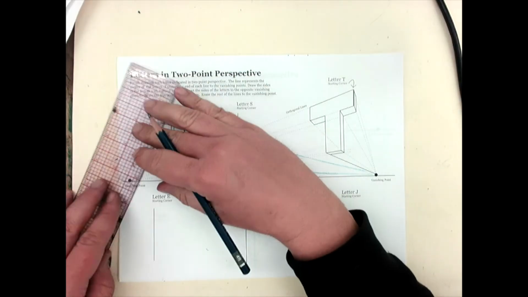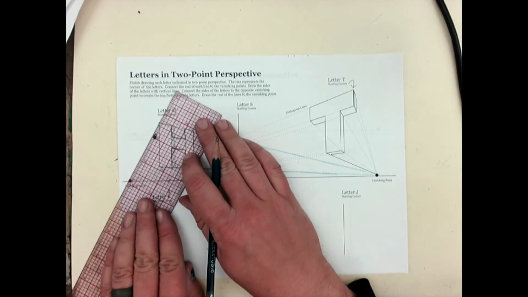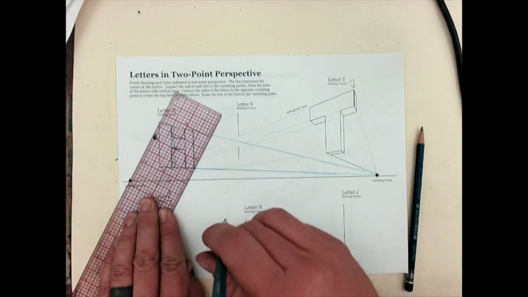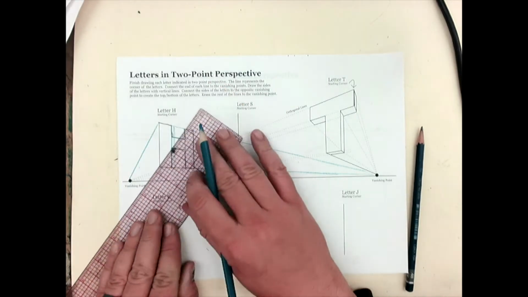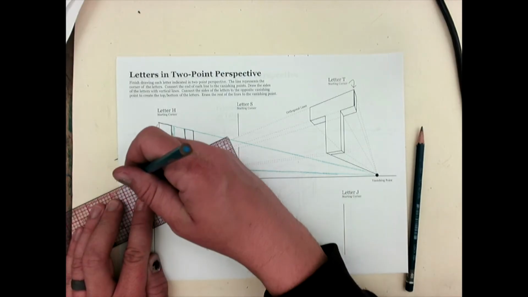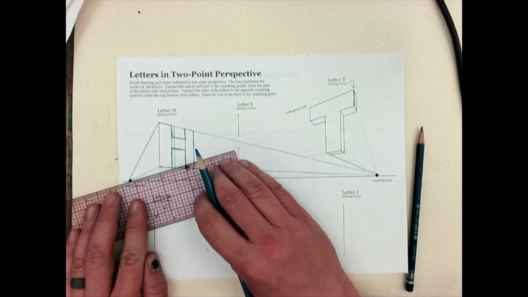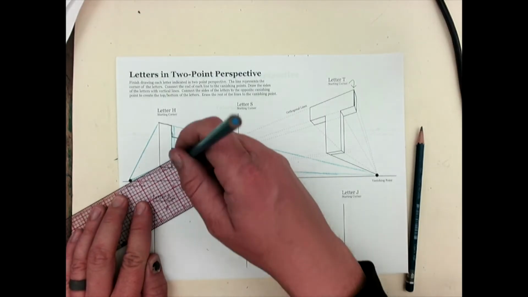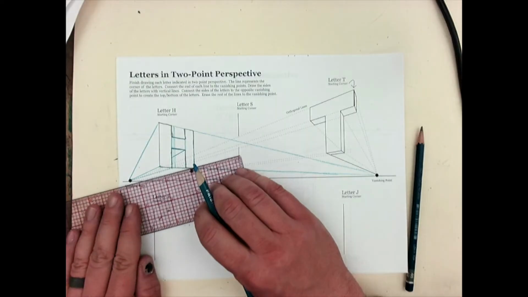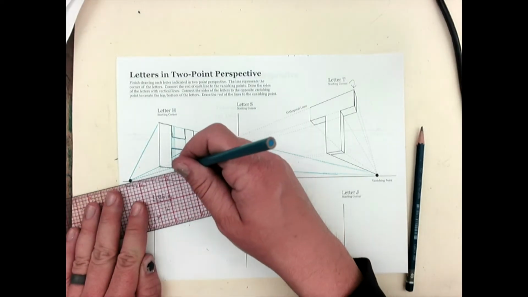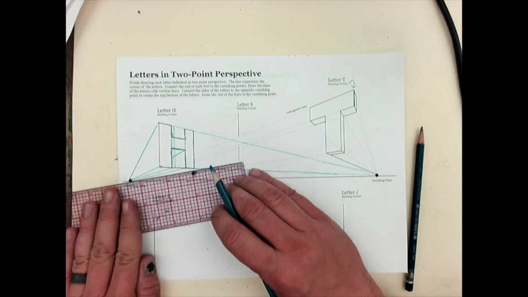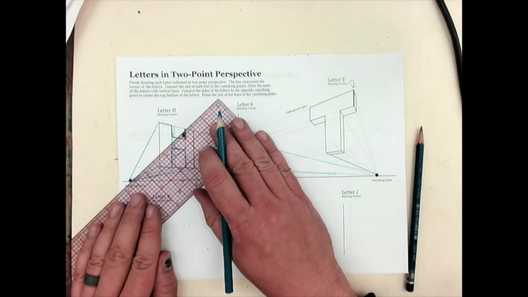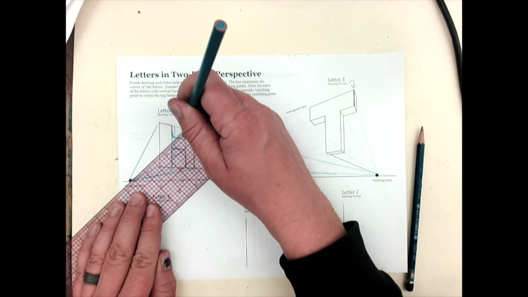So I darken that in. And then I'm going to add the orthogonal lines coming from the left-hand vanishing point. I've got to get all the corners that are not covered up by the front of the H, just like with one-point perspective. So I check all the corners and I see they're right there. There's a little spot that's not covered up, and then it gets covered. This one's not covered up. This one's not covered up. And this one, you can see a little bit again, and then it gets covered.